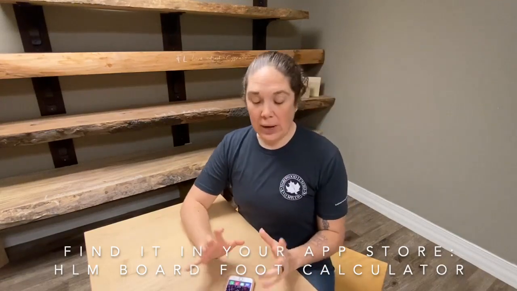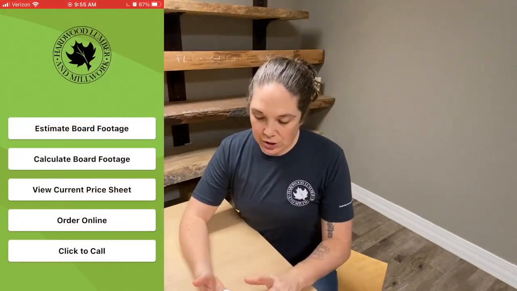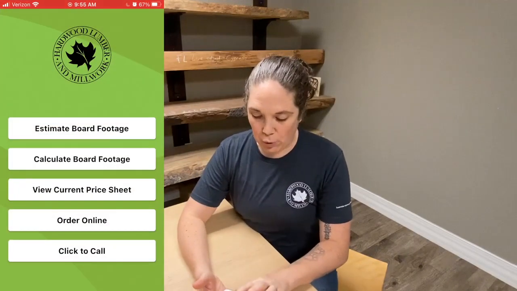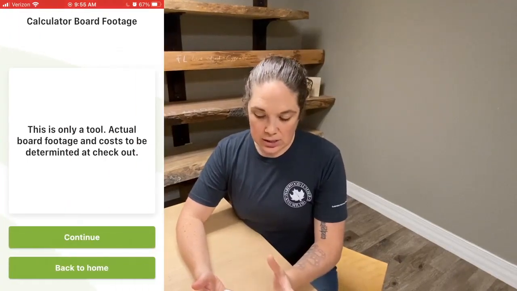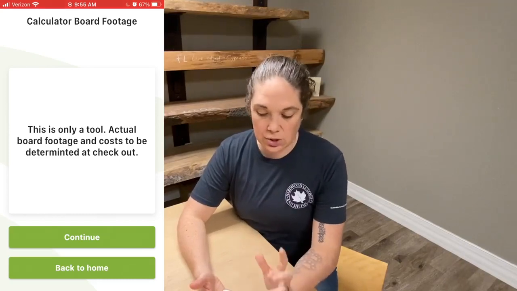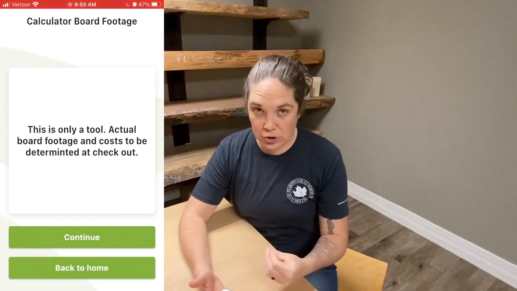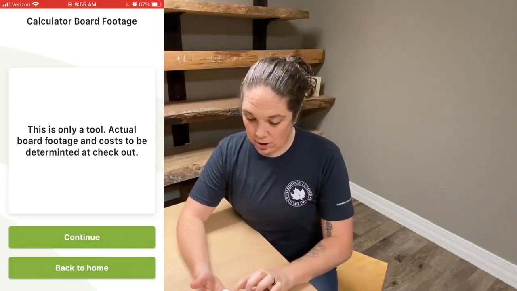So I'm gonna go ahead and pull up my app here, and I'm going to do a calculation of board footage. And again, it's gonna say to us, this is only a tool, actual board footage and costs to be determined at checkout. So we need to make sure that we're paying attention to that because this is just an estimator.